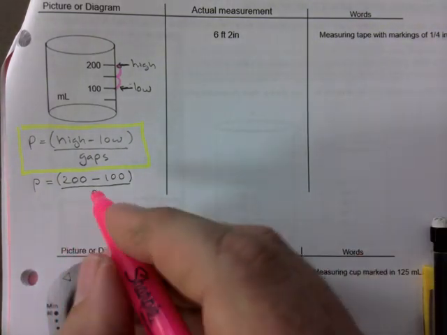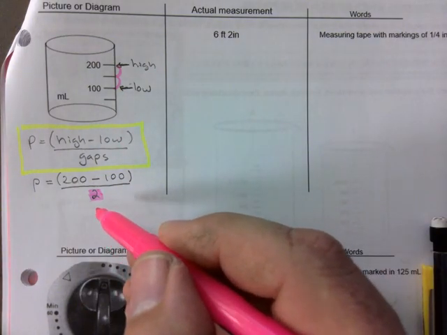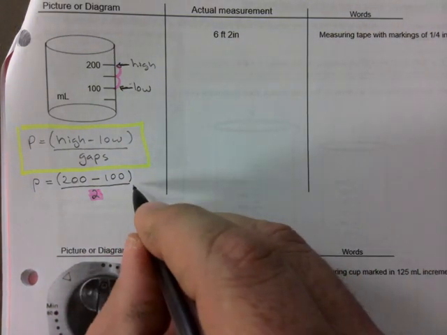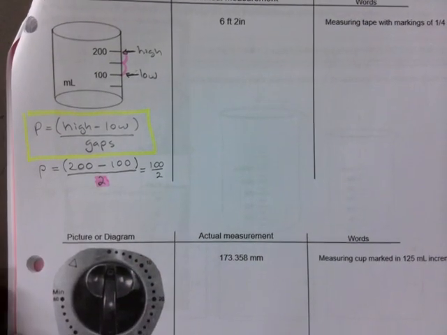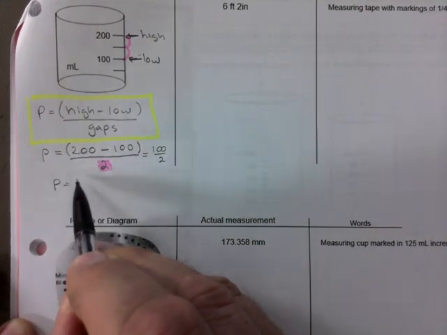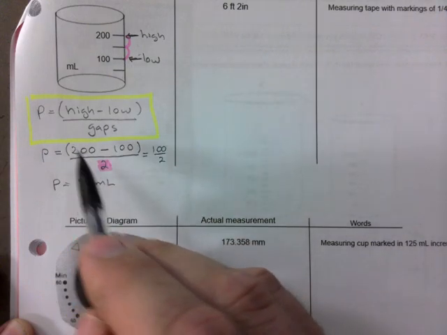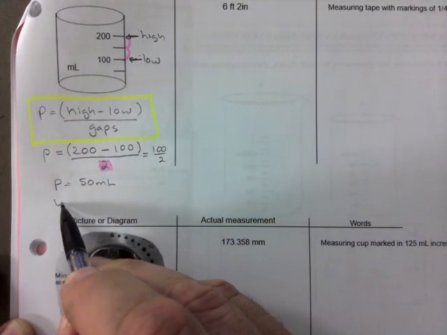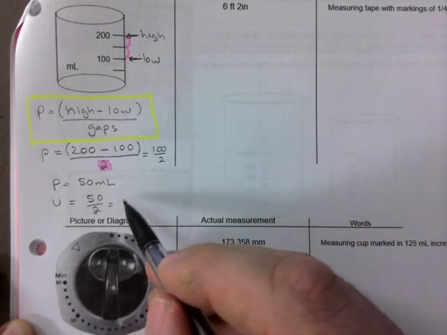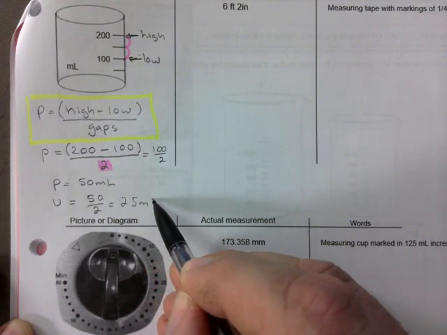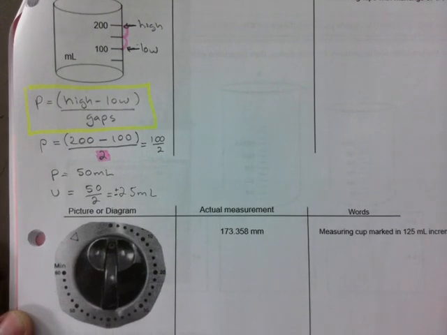And I'm going to highlight that in pink, so you can tell that's what I mean with the gaps. This is just free. This is for you, right? 100 divided by 2. You can tell that your precision is going to be 50 mL. So either you saw it on the graph or you use this formula to figure that out. And uncertainty is going to be whatever you determine to be your precision divided in half, plus or minus. So that's how you do those.